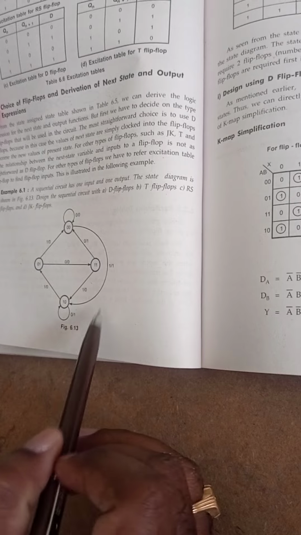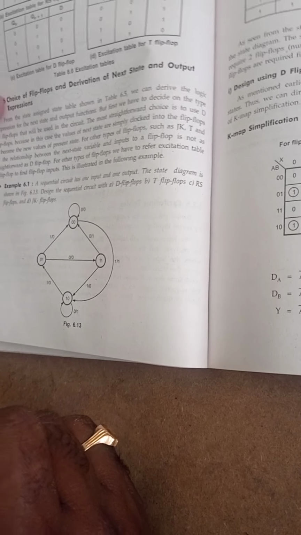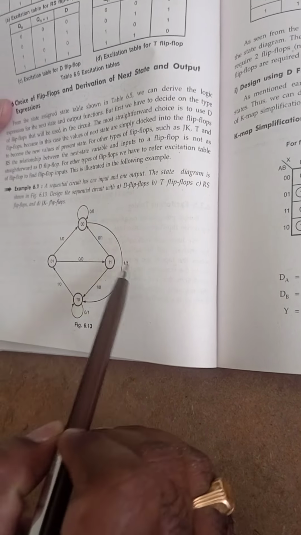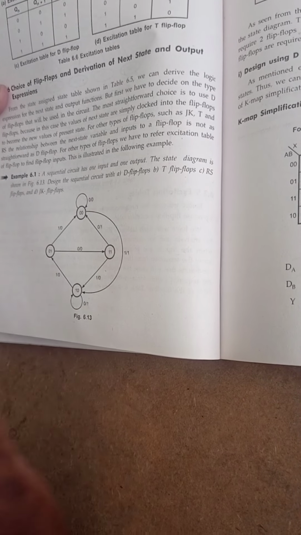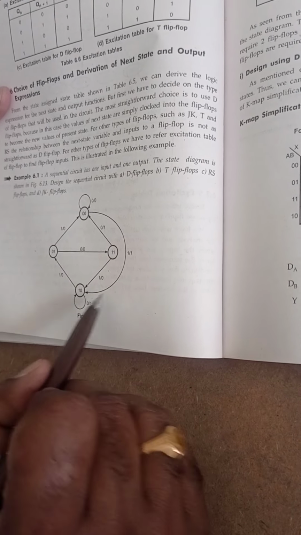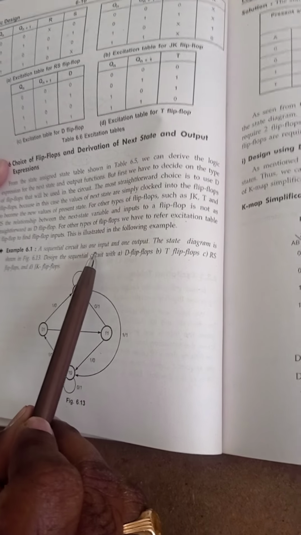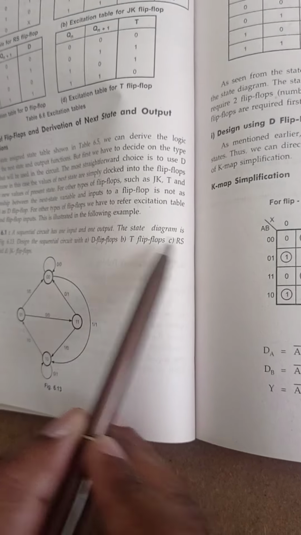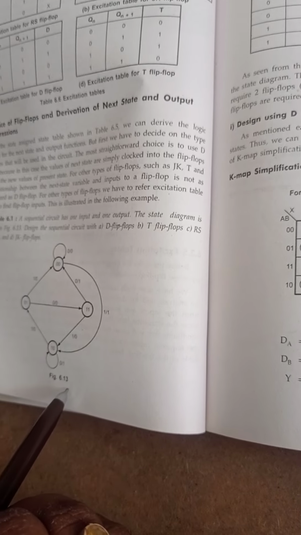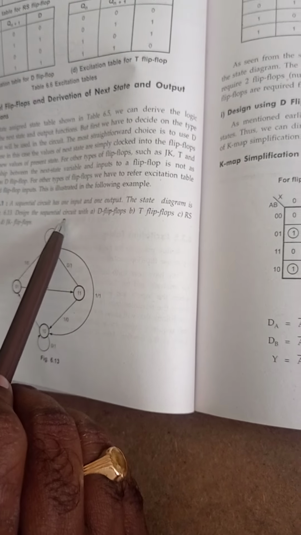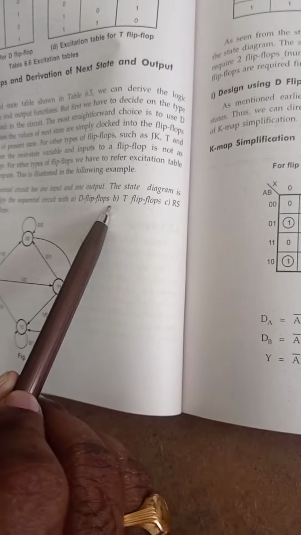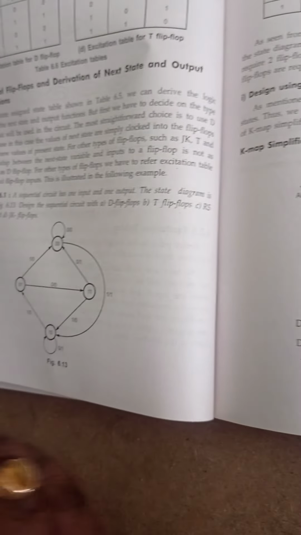We see an example of how we can obtain the sequential circuit when the state diagram is given. Such questions will definitely be asked in the exam. You refer to such types of examples. Here, for example, a sequential circuit has one input and one output. The state diagram is shown in figure 16.13. Design the sequential circuit with D flip-flop, T flip-flop, RS flip-flop, JK flip-flop.